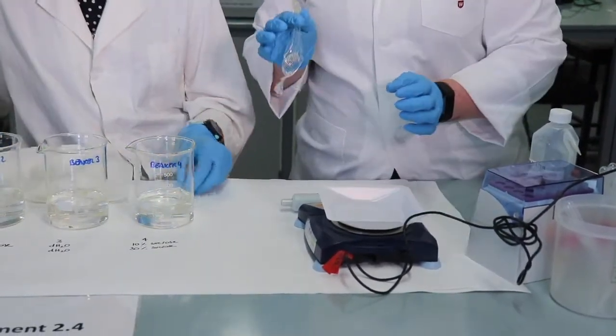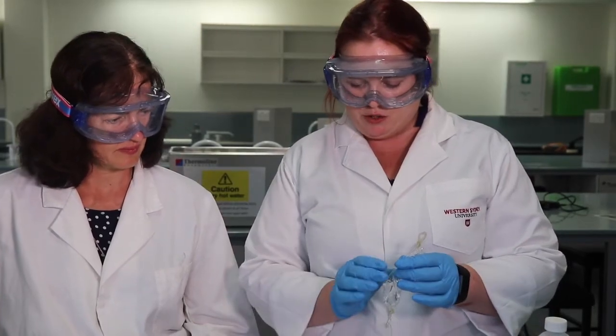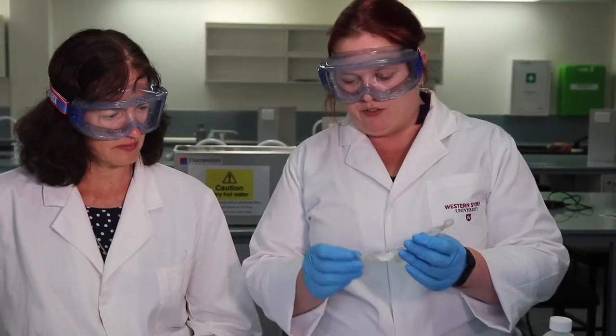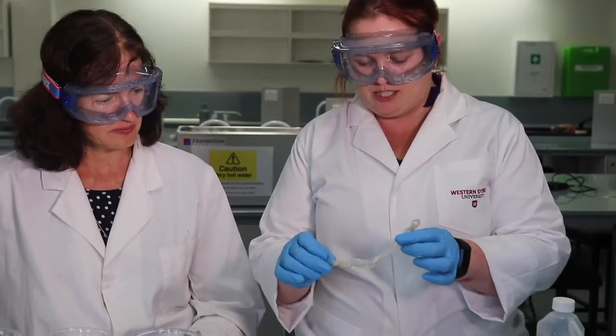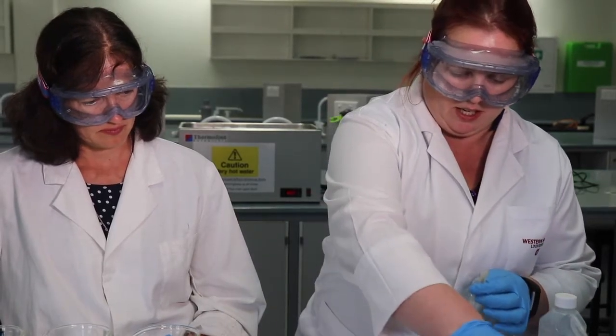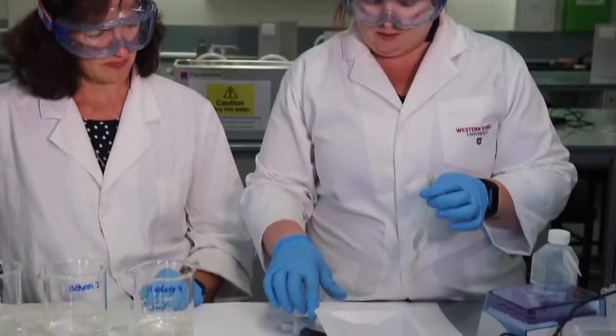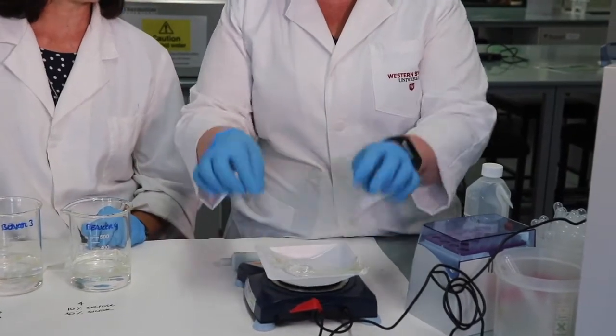When you're weighing this, you need to make sure that you tare your scales so that you don't get the weight of the weigh boat in there. Also, we're trying to pat it dry because if you have a look, there are lots of crevices for water to stick to. That's going to affect the weight. So let's just get rid of that. We'll just tare it, and then we're just going to weigh it.